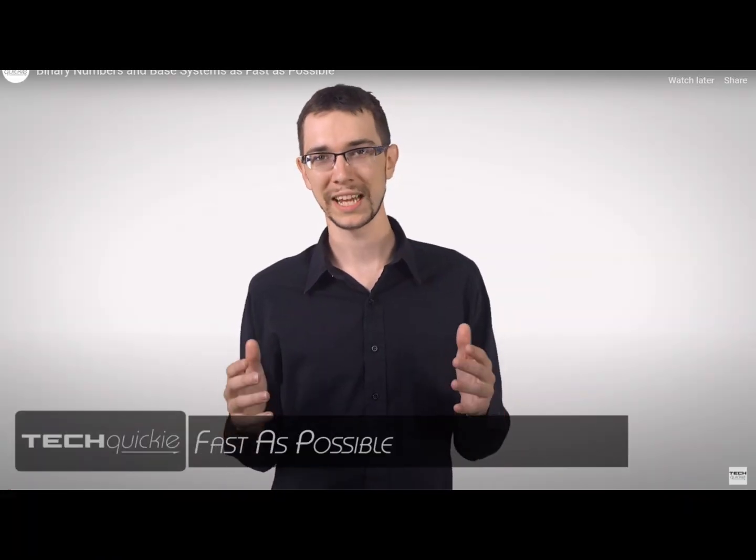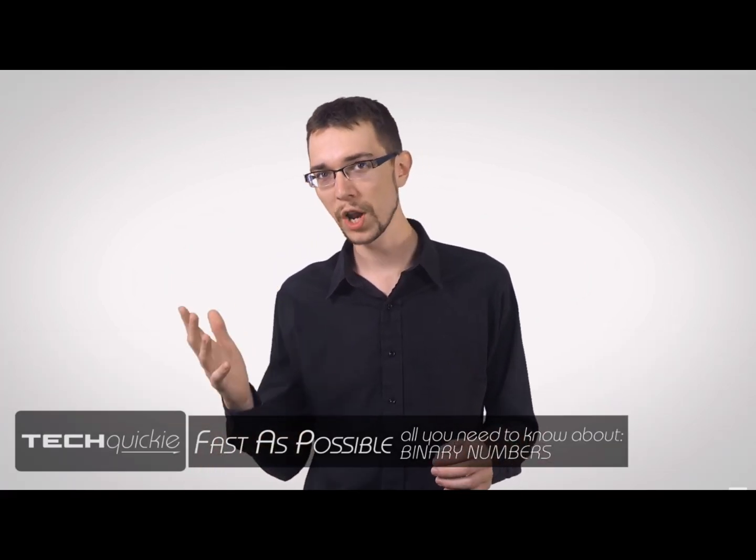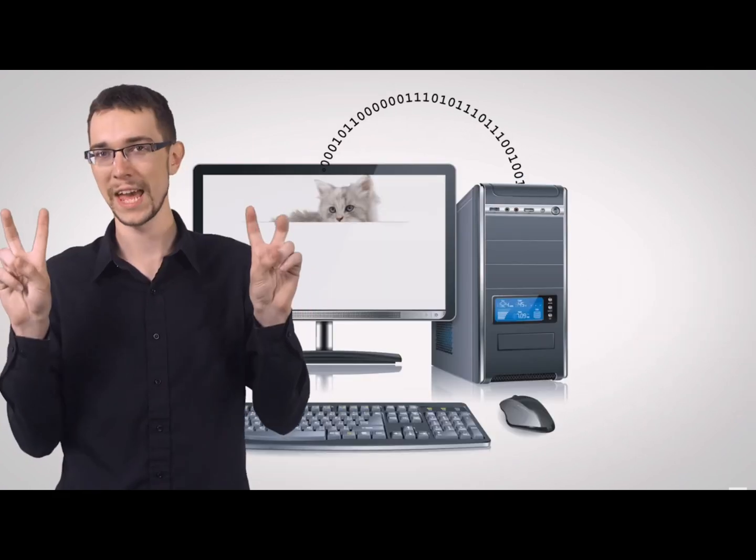Modern-day computers use electricity to work, and inside of a microchip, electricity is turned either on or off, which is represented by the symbols 1 and 0. This is called binary. You've probably heard of binary already, and that's how computers work, but do you know how binary works? Well, you're about to find out.